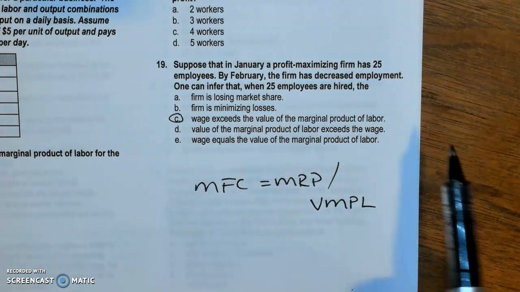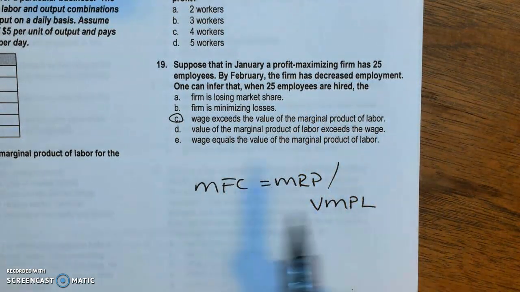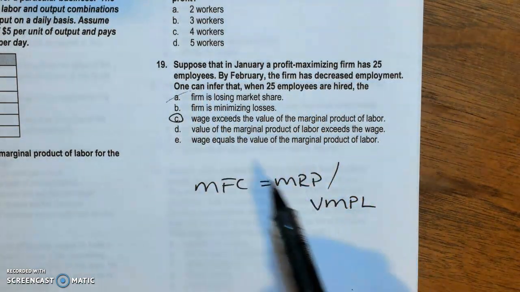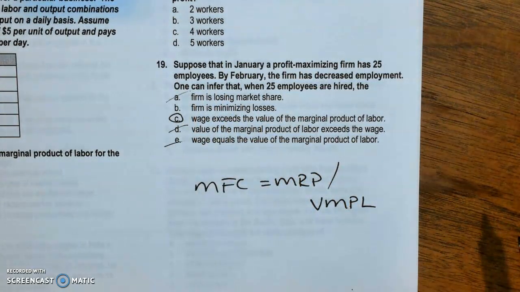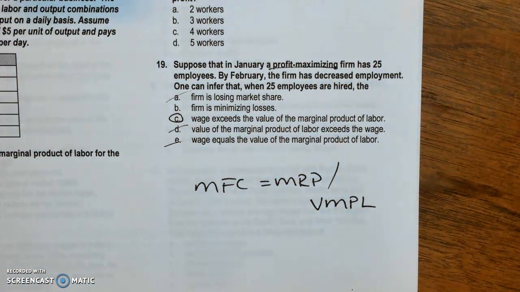Losing market share is just saying you're losing out to other businesses. That's completely unclear from this question. And the firm is minimizing losses? Well, that also means that they're maximizing profit. I mean, it tells you that it's profit maximizing. That's not what the information of firing people is.